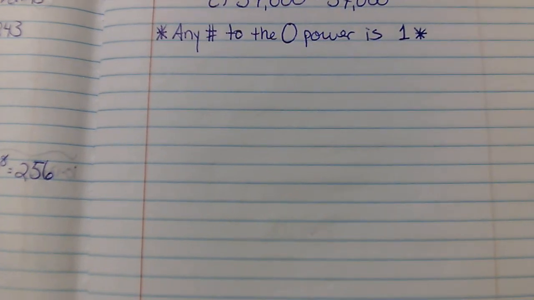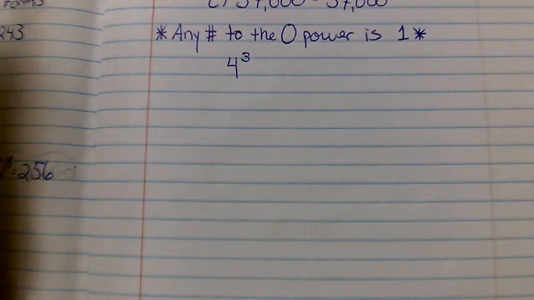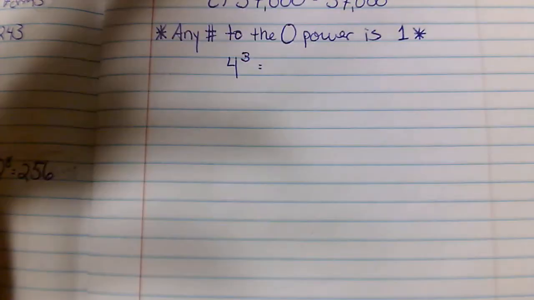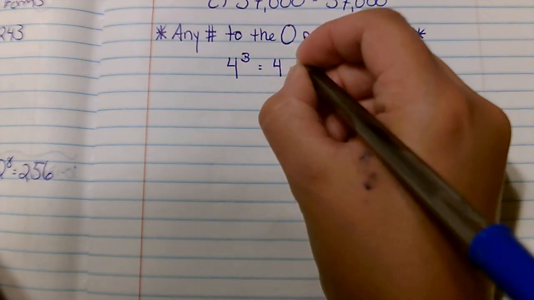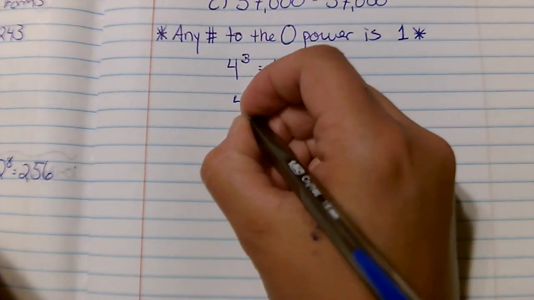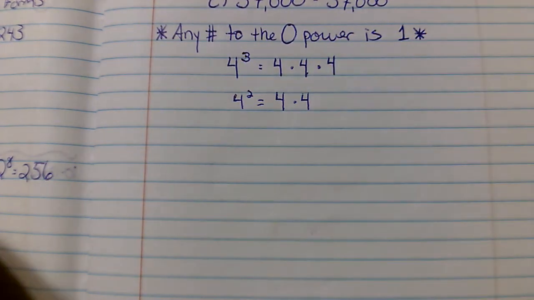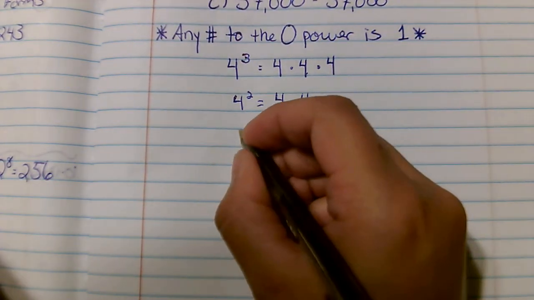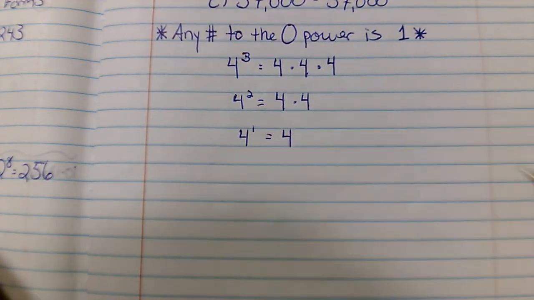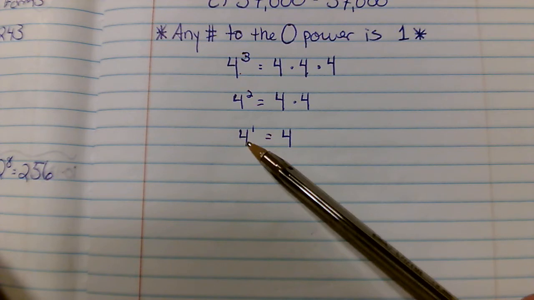So let's do this. Let's say I had 4 to the third power. Well, we know if we were going to write that out in factored form as that long multiplication sentence, it would be 4 times 4 times 4. Right? If I had 4 to the second power, it would be the base number times itself twice. So 4 times 4. If I had 4 to the first power, well, that's just 1 4. Do you see how I'm condensing? I had 4 to the third, I had 1, 2, 3 of them. 4 to the second, 1, 2 of them. 4 to the first, just 1 of them.